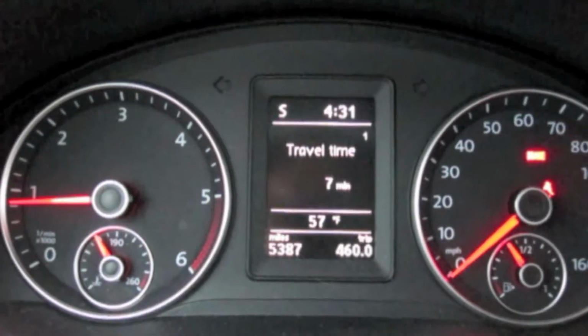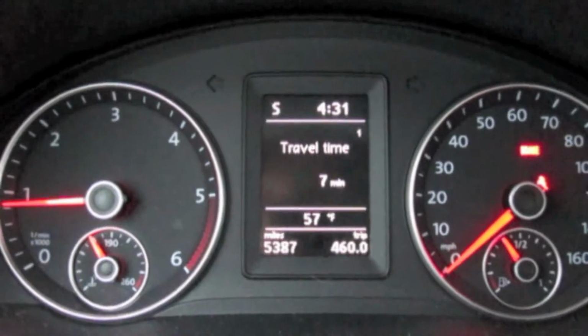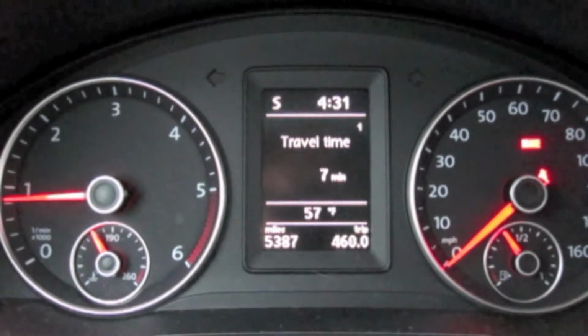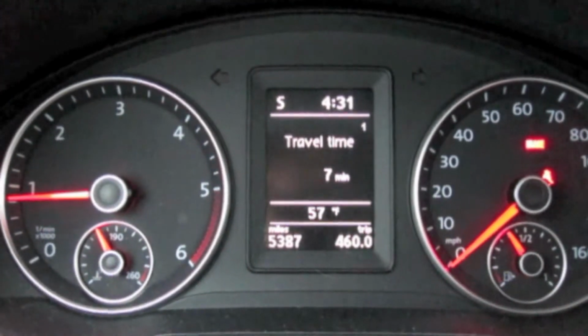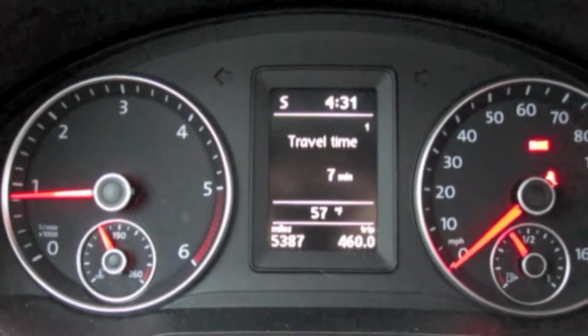And we're going to see how the whole trip takes from South Carolina over near Charlotte all the way to Los Angeles in California. So enjoy the ride.